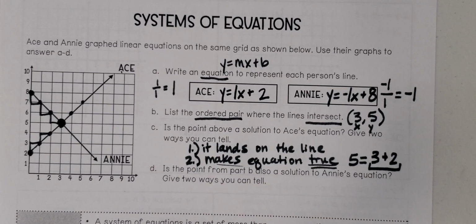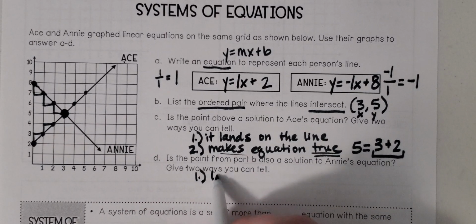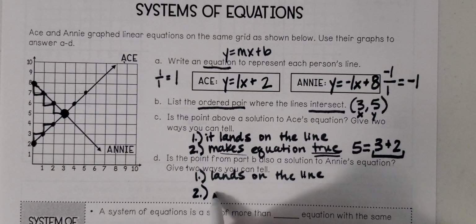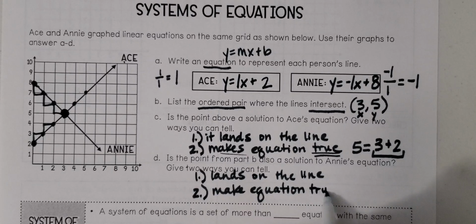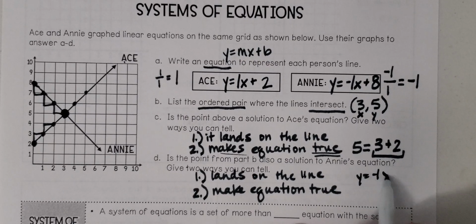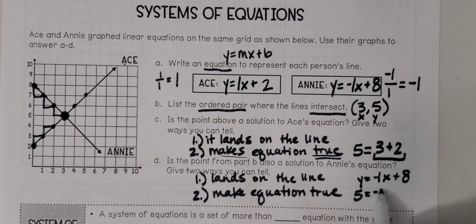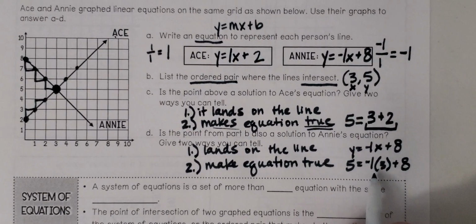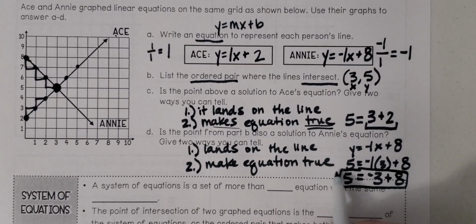It's the same thing for Annie. So for Annie's point, that point lands, again, on the line. And then it will also make the equation true, whatever Annie's equation is. So if Annie's equation is y equals negative 1x plus 8, instead of my y, I'm going to plug in my 5. Instead of my x, I'm going to plug in my 3. Well, negative 1 times 3 is negative 3, and negative 3 plus 8 would equal 5. So that is true as well.